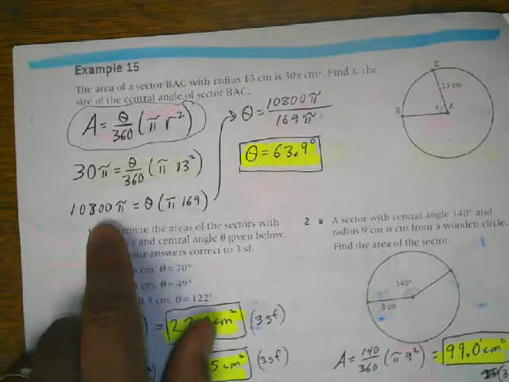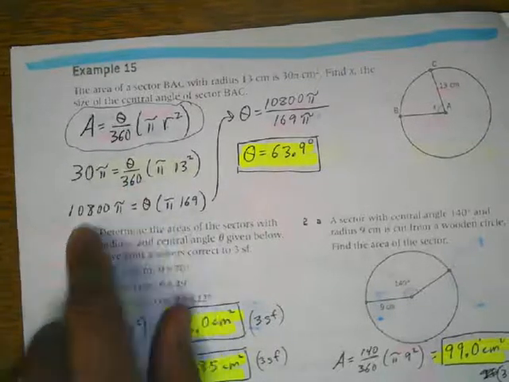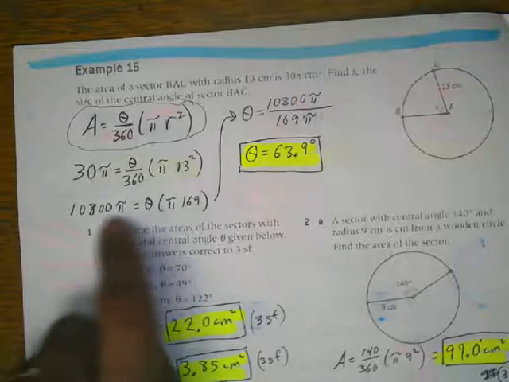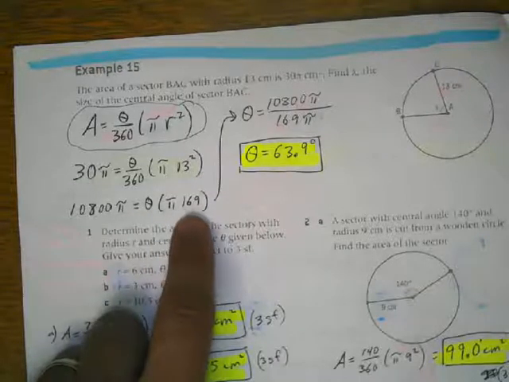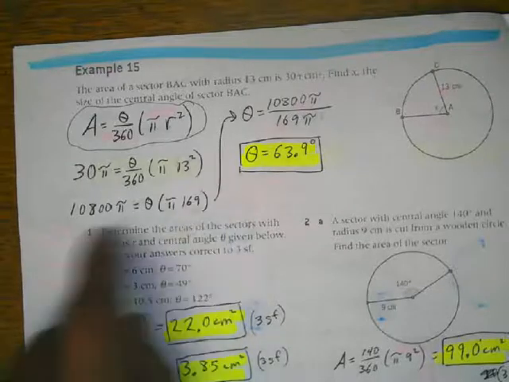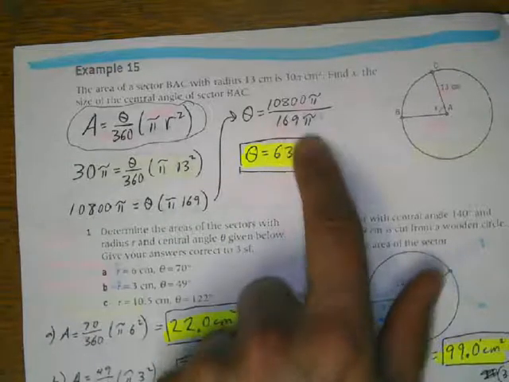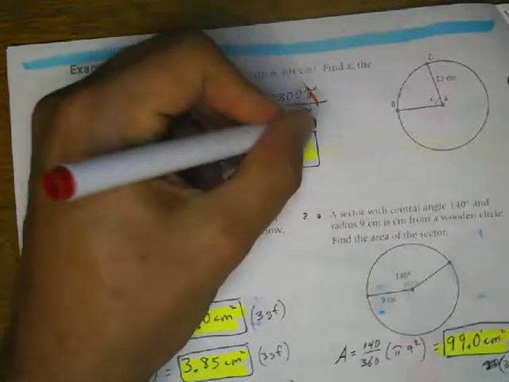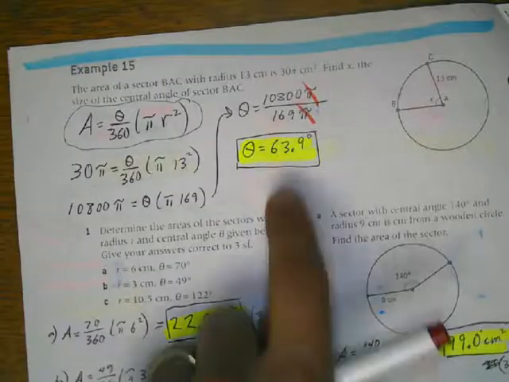That gets rid of the 360 denominator. And now to find theta, we're going to divide both sides by pi and 169. 169 is 13 squared. When we divide, the pi cancels out, and we end up with 63.9 degrees.